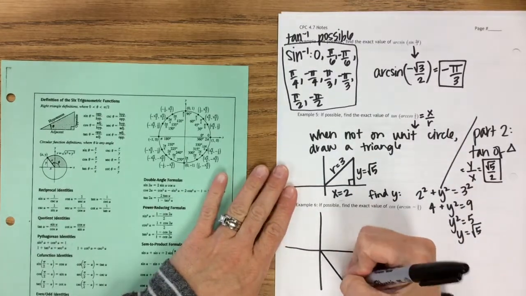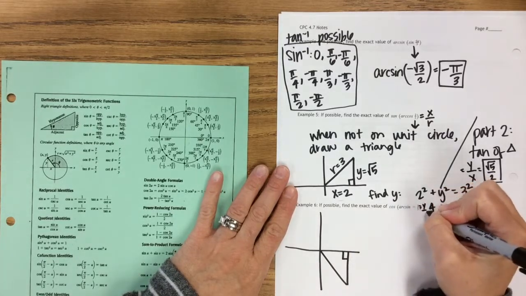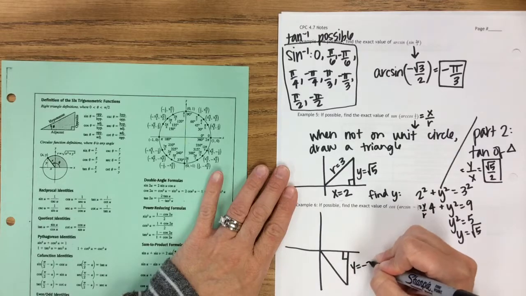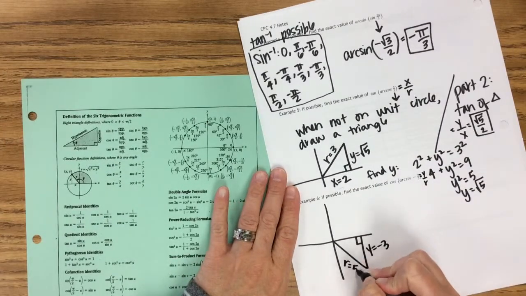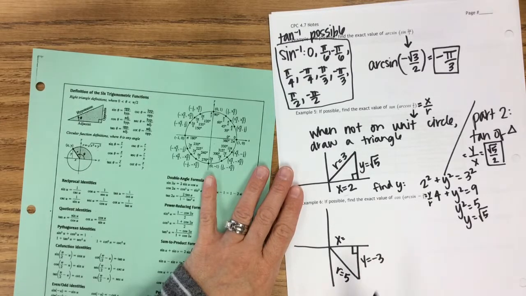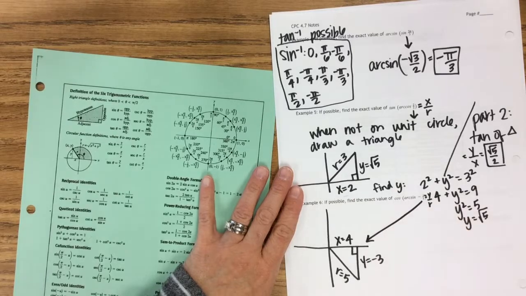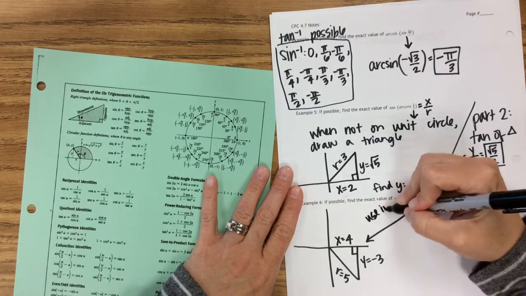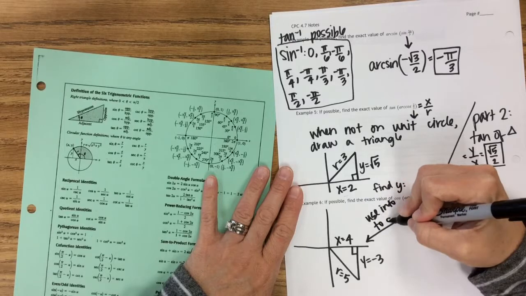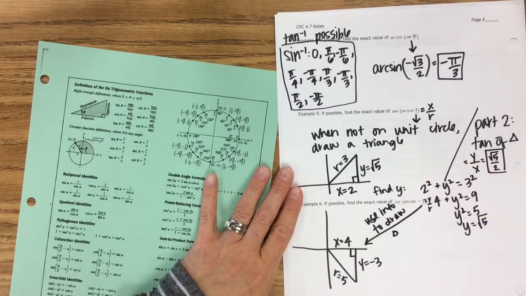So I'm going to do my triangle. Sine is y over r, so my y has to be negative 3, my r has to be 5, and my x is whatever Pythagorean theorem would give me here. It looks like it'll be a 3, 4, 5 triangle, so x is 4. This is part 1. I use this info to draw a triangle. That's a triangle.